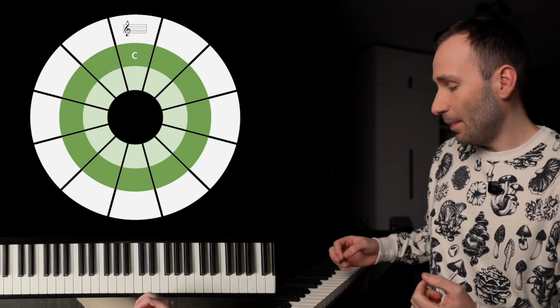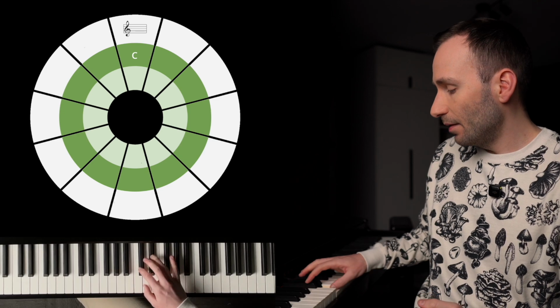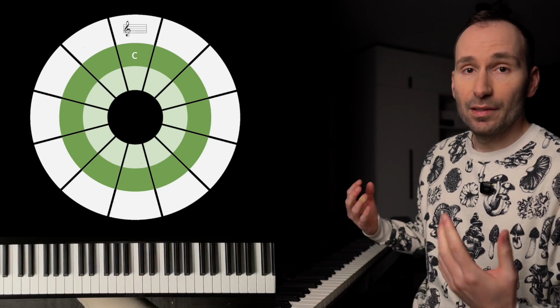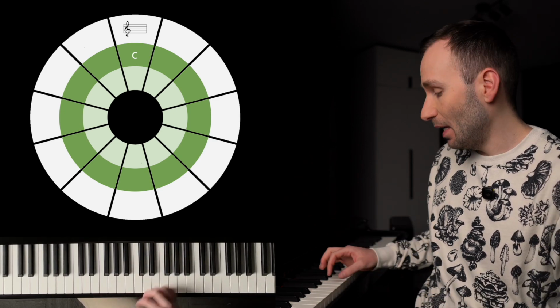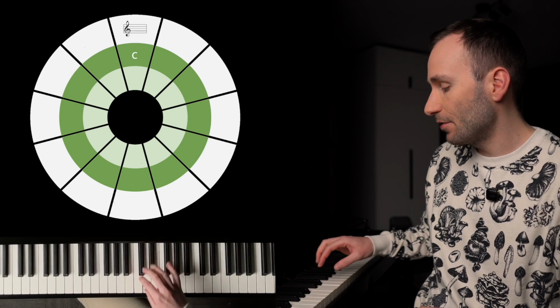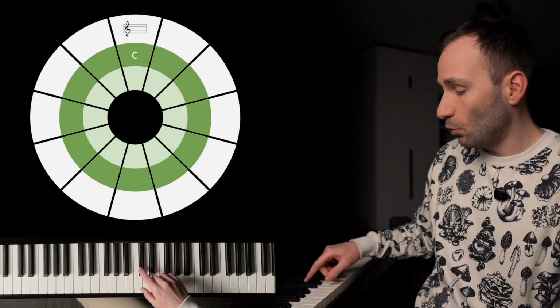Now, a half step is basically the very next key. These are all half steps, and a whole step is basically two half steps together. So that's a half step, that's a half step, so that's a whole step because there's one key between them, counting all black and white keys.